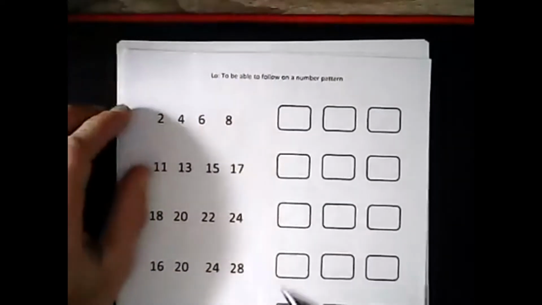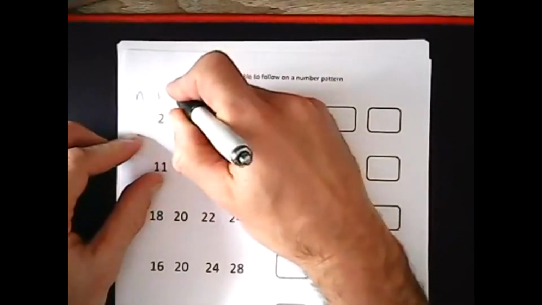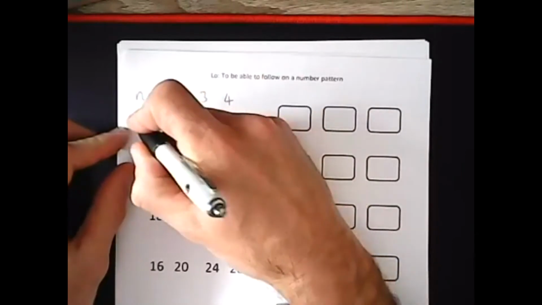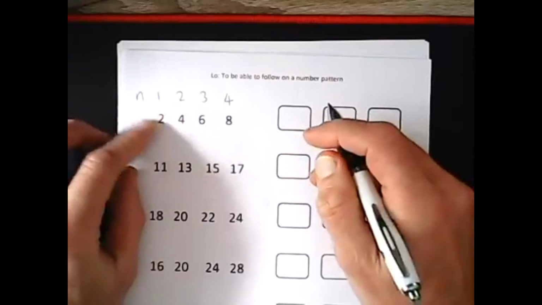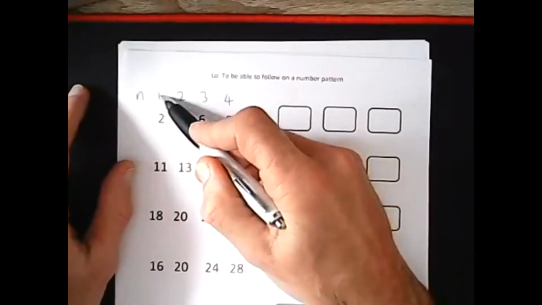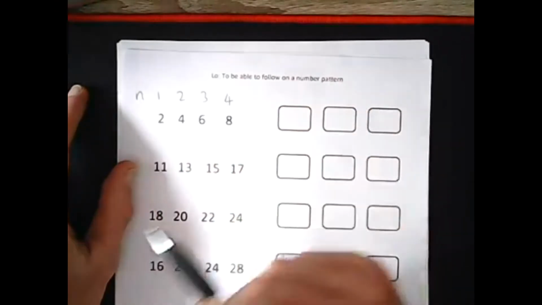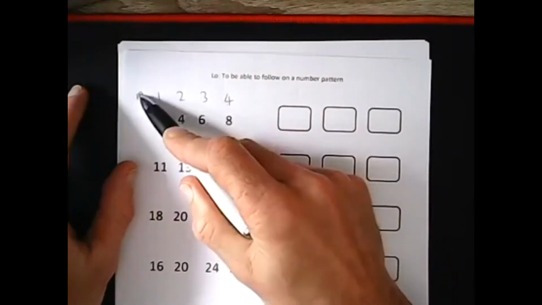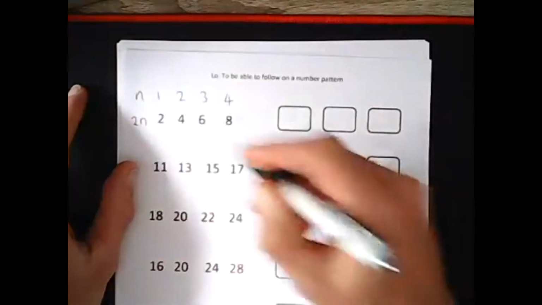So let's take this first one. N is 1, n is 2, n is 3. It's the position. These are our numbers. So we said lines before, but now we're just going to do it in terms of n. So what do I do to get from n to this number here? It's simply the 2 times table. 2, 4, 6, 8, 2 times table. Once 2 is 2. And if we add the letter n, any number, we're going to multiply it by 2.